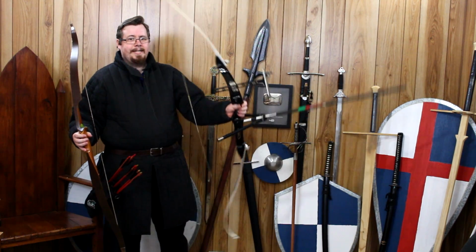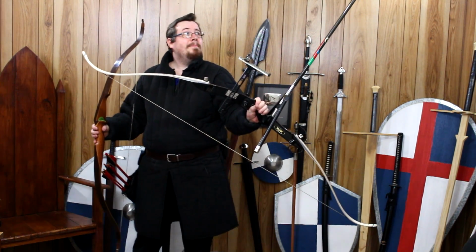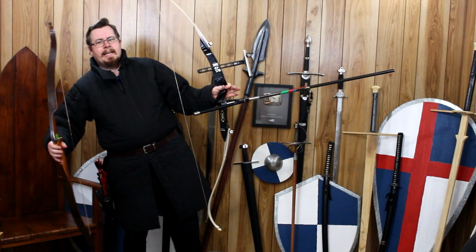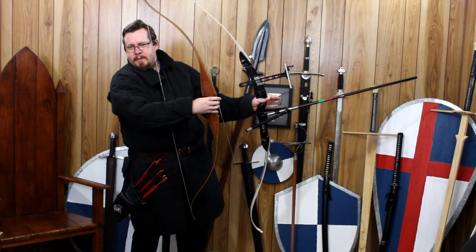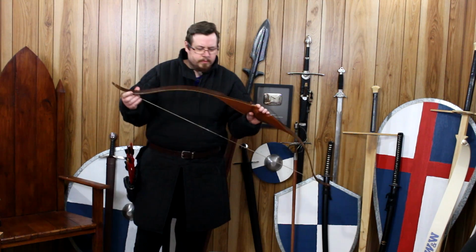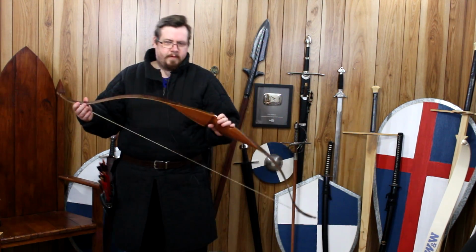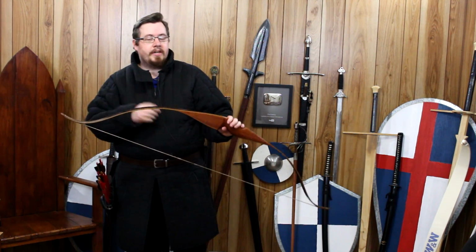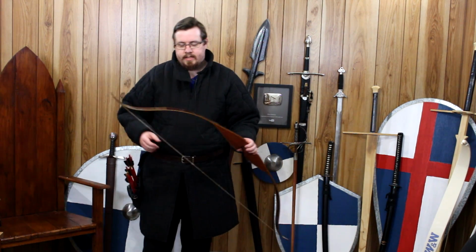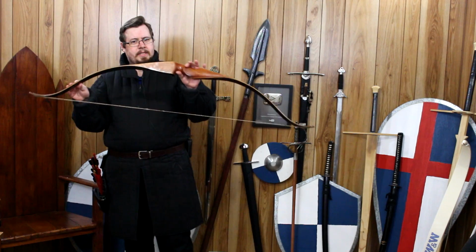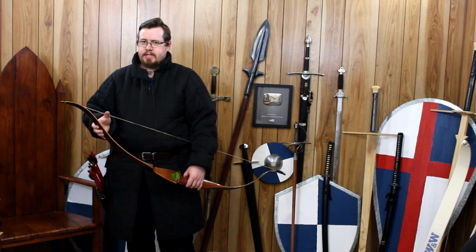This bow here is what you'd kind of find in modern day sport archery, and yes, there's a couple of key differences between the two. But even on this more traditional wooden bow, this is not the type of bow that you would find in the medieval period, or even for many times after it, and of course before then as well. But what are the differences on this bow compared to a historical bow?